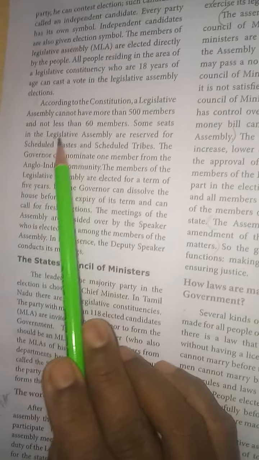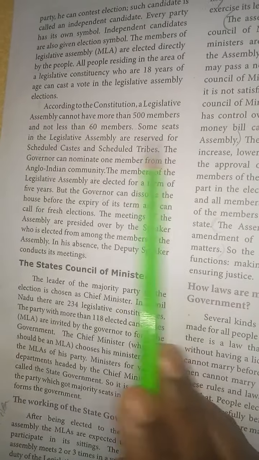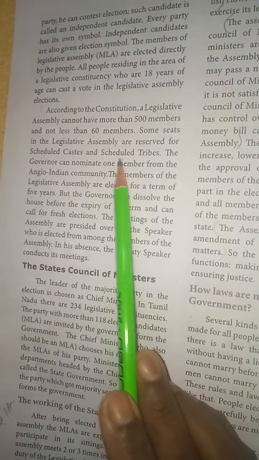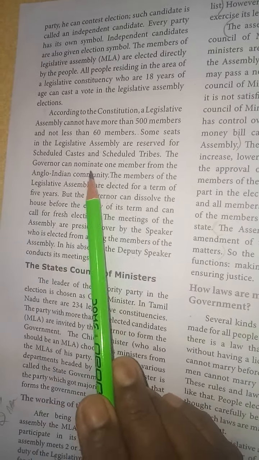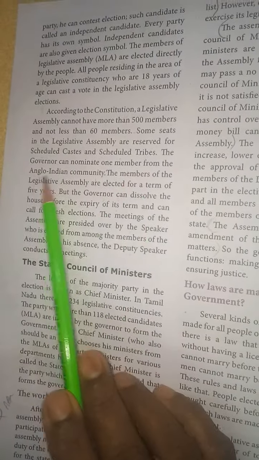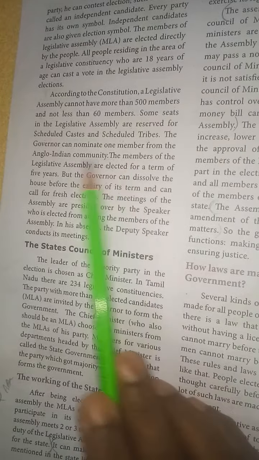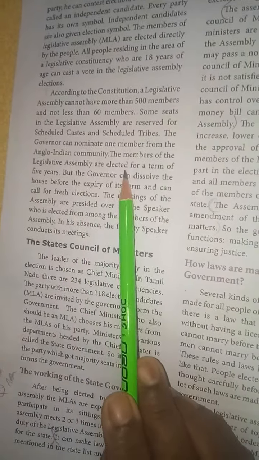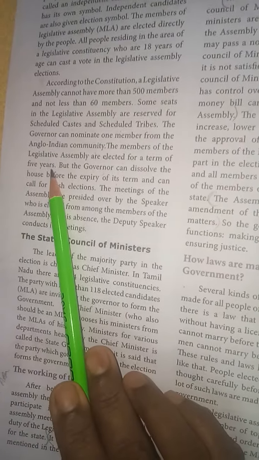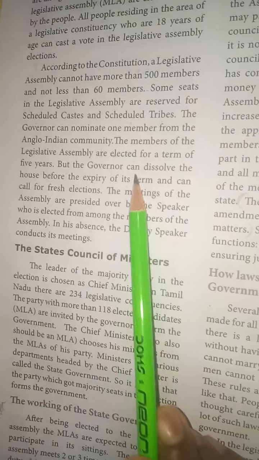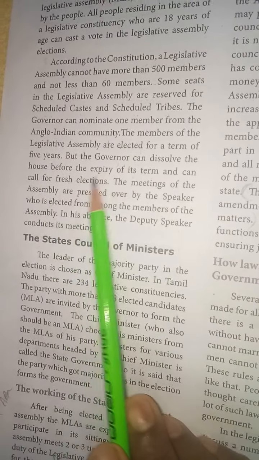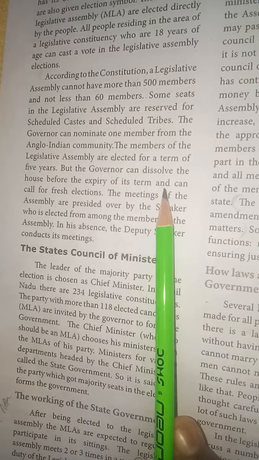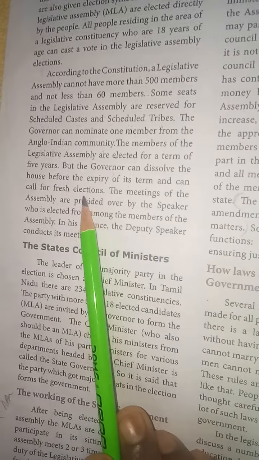Some seats are reserved for scheduled castes and scheduled tribes. The governor can nominate one member from the Anglo-Indian community. The members are elected for a term of 5 years, but the governor can dissolve the house before the expiry of its term and call for fresh elections.